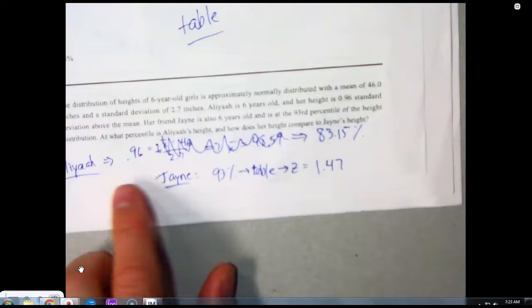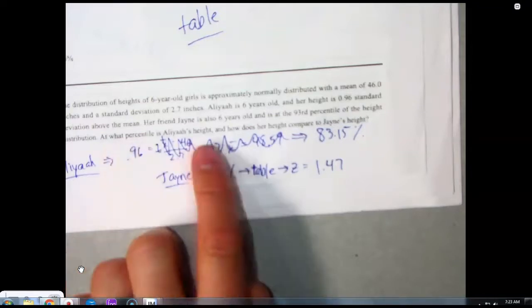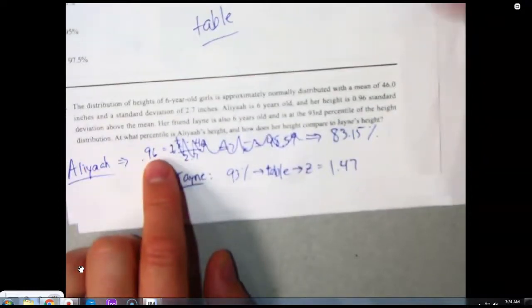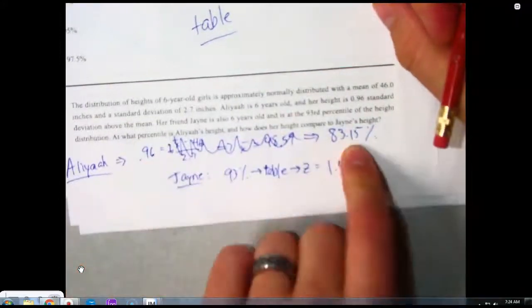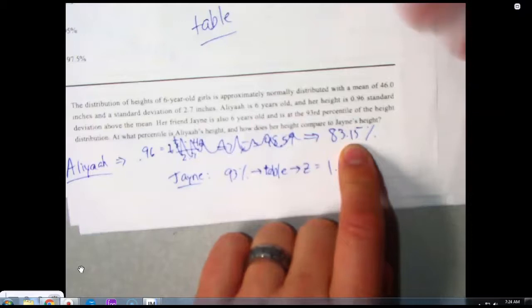So what I did here, what percentile is Aaliyah's height? Okay, percentile is just percent below. So Aaliyah, 0.96, and then I looked at the table, got 83.15%.